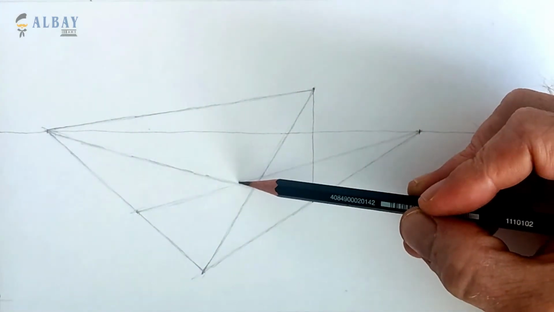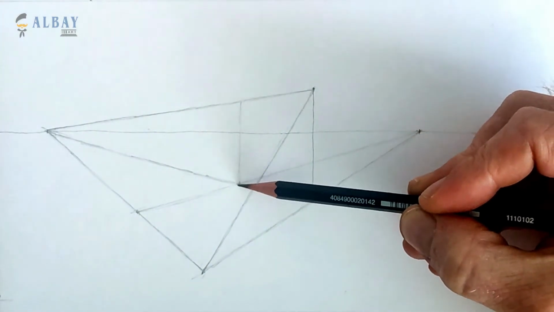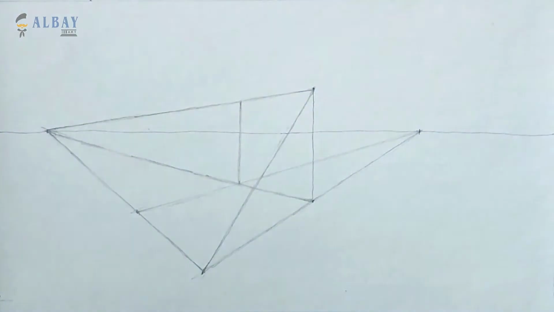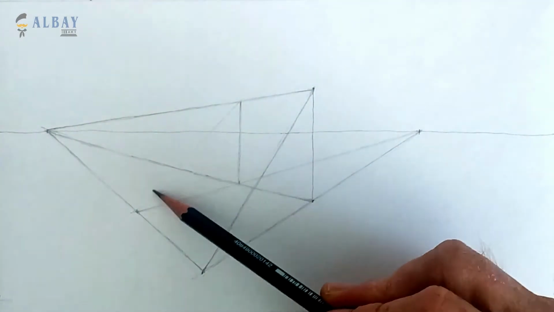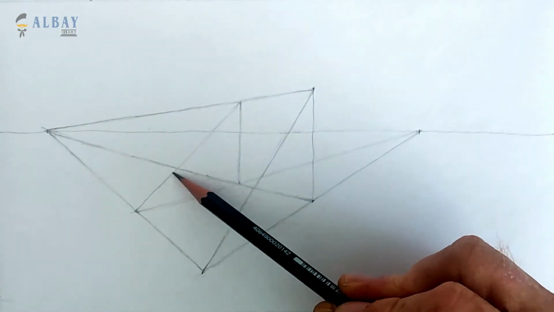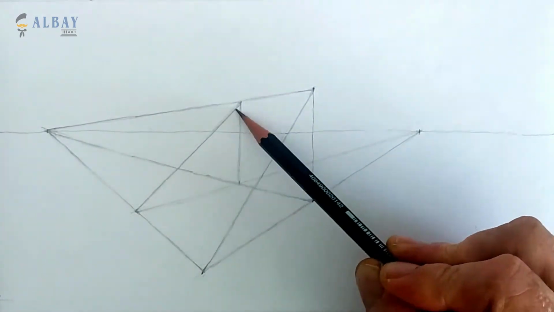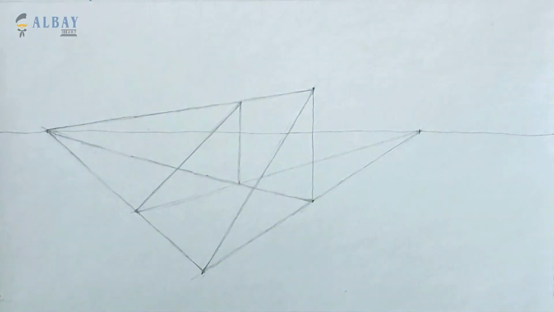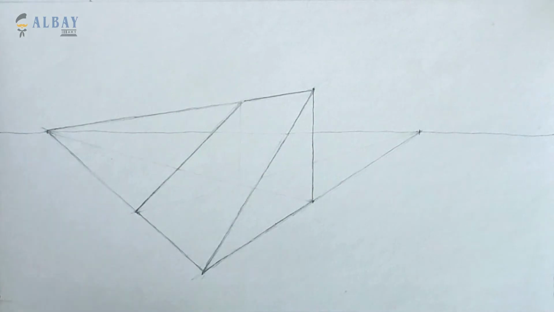Now I'm drawing a vertical line here. This line should be parallel to the vertical line next to it. Now I connect these 2 points with a straight line. All right, that shape is exactly what I'm trying to achieve. I will erase some of the lines to make it easier to see the shape. Do you see? We're going to draw the stairs on this shape.